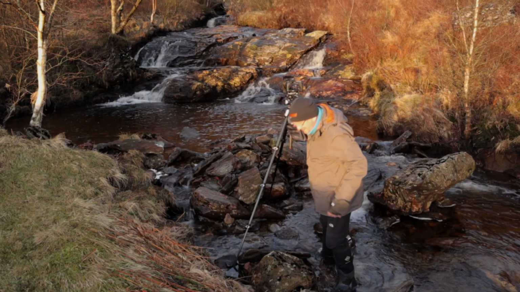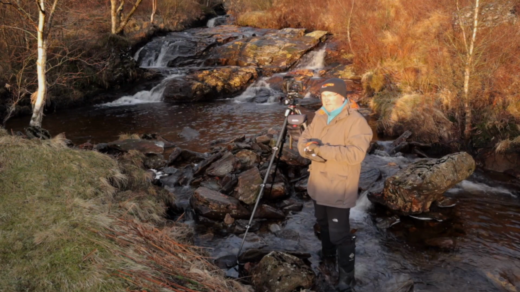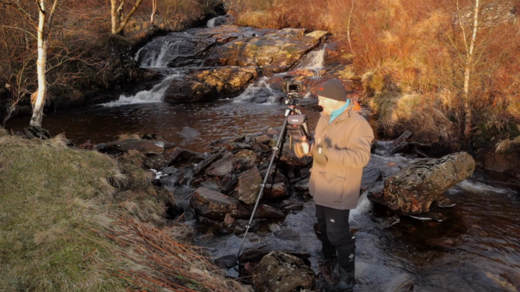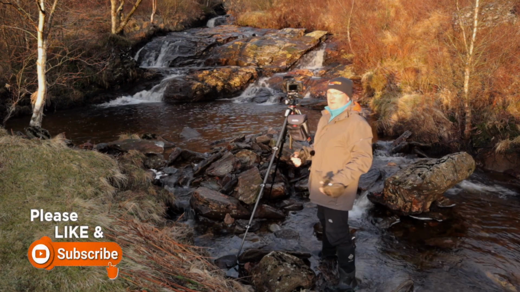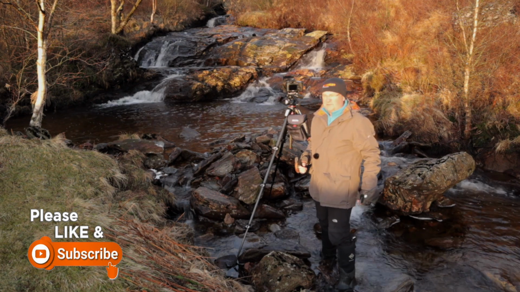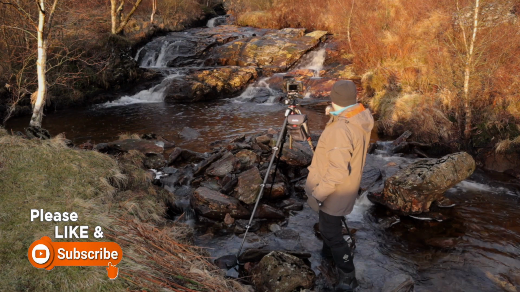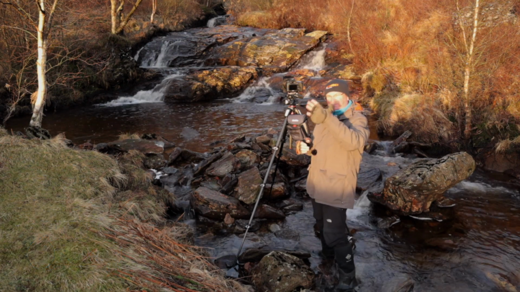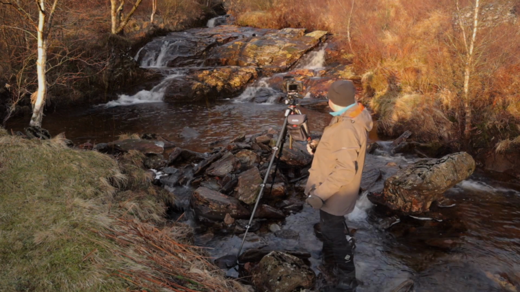Alright, so as we said this morning, we've come up to Glen Ogle and the sun's just come up through the glen, and we've probably got about an hour and a half before the sun goes behind the mountains. So what I'm trying to do here is take a shot of the waterfalls as the sun's putting that nice warm glow on them.